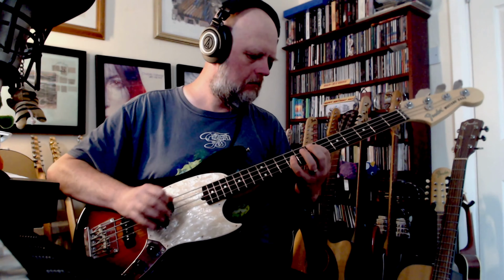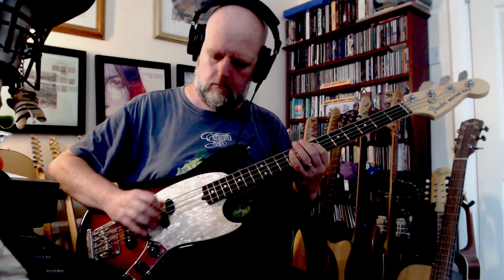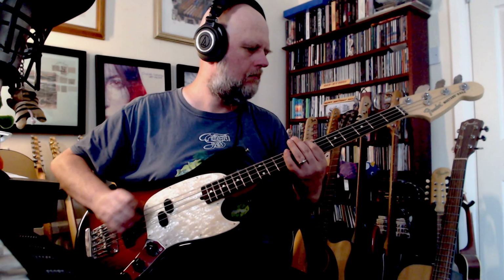Now I ended up revising the bass line because we had a more complicated lead line, and so I simplified it to just sticking to the root notes. Again, this could all change. I could go back and redo that bass line, but anyway, it sounds like this.